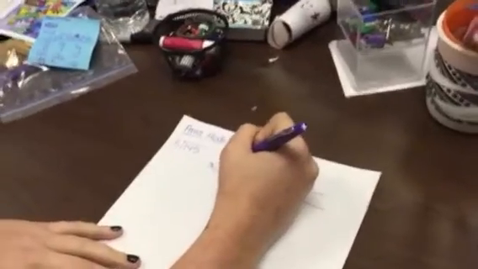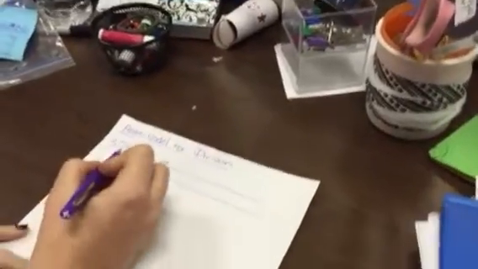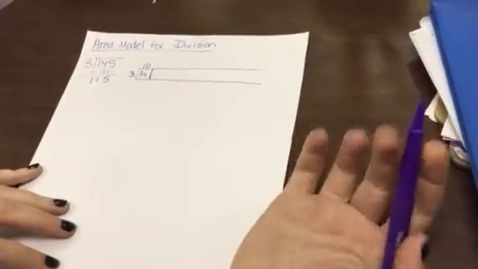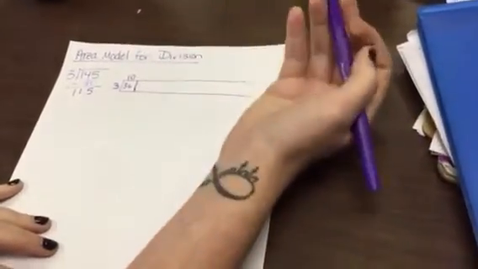10 times 3 is 30. That's why we call it area model, because it's just like when we did area model for multiplication. If you write a number in the box, you have to subtract it from the total. So we're going to do 145 minus 30, which would be 115. Then you choose another fact. So you're just doing the same process over and over again.